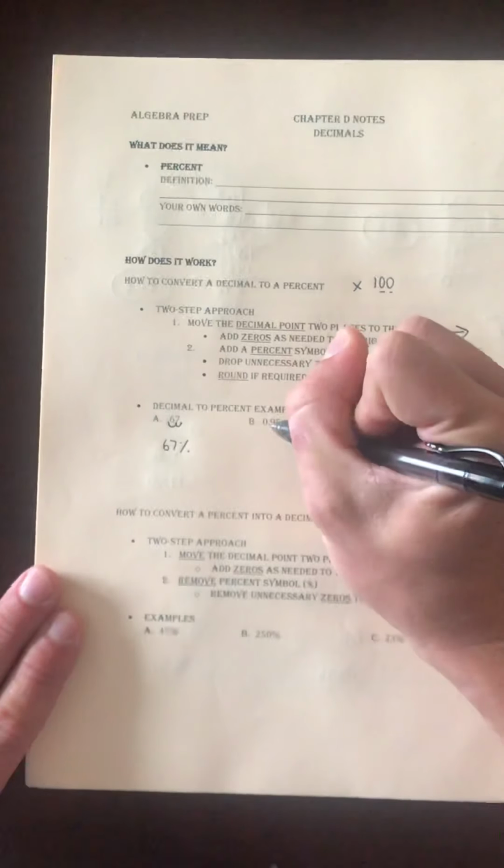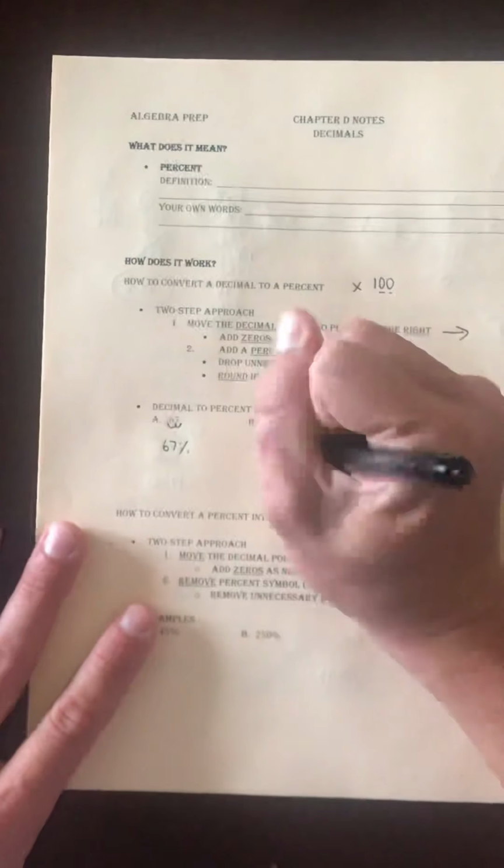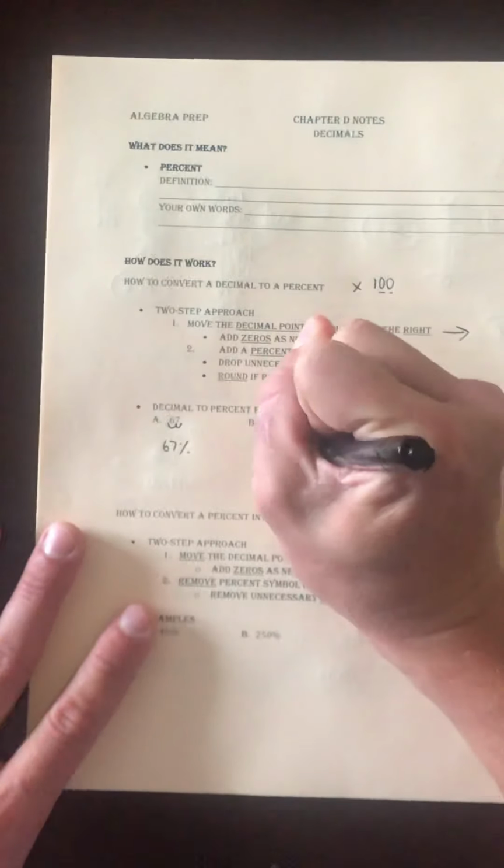All right, so example B, we're going to do the same thing. First things first, move the decimal point 2 places to the right. So 1, 2. I end up with 0.95. Well, I noticed that right there I need to add a percent, but I also need to drop unnecessary zeros to the far left. Anytime we have a 0 on our far left end and the decimal place is over to the right, we need to make sure to drop that off. So that's going to go away, and this becomes 95, add my percentage sign, 95%.